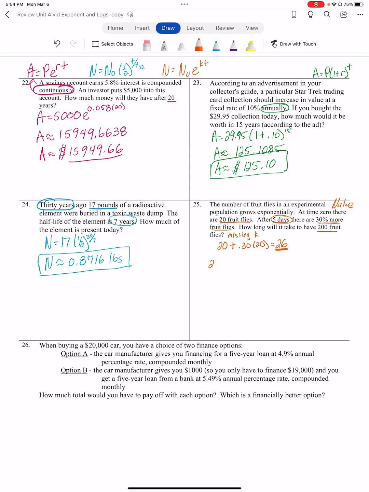So we have our 26 is equal to our initial amount, which was 20, times e to the, I don't know what k is, but time in this case was 5. Now, we can do this and find out what 30% of 20 is and add to 20.